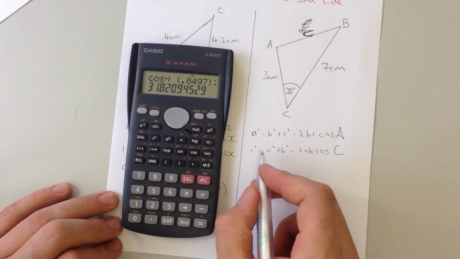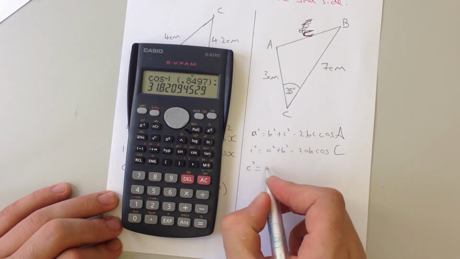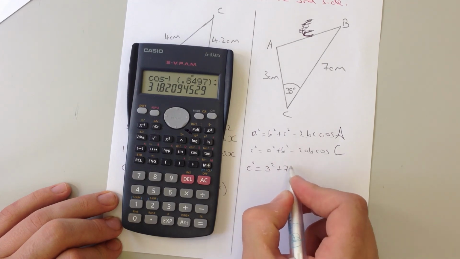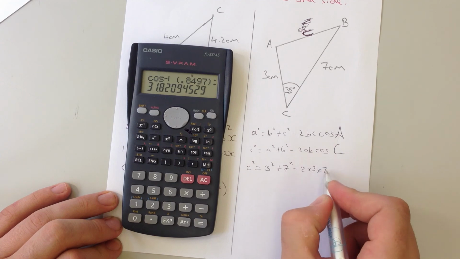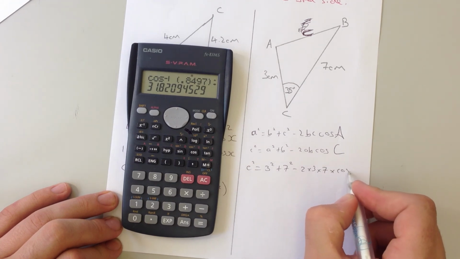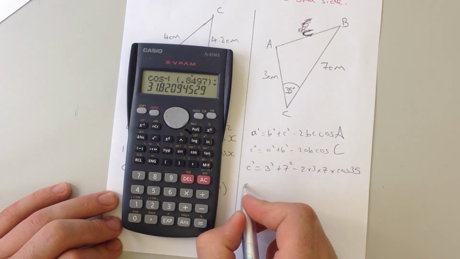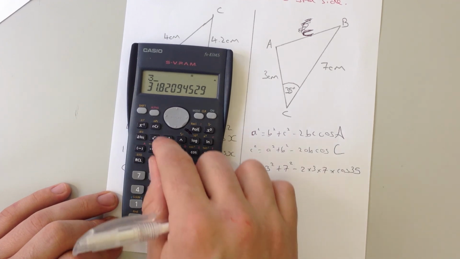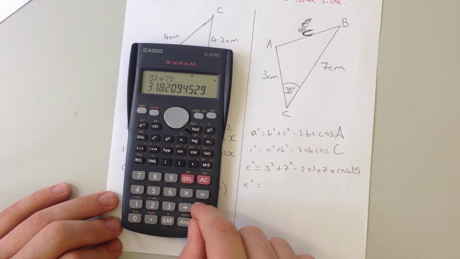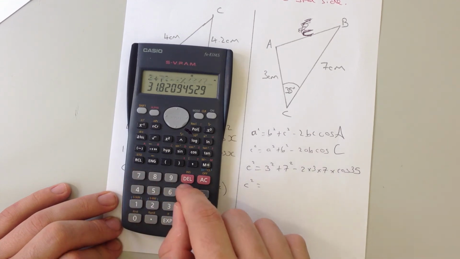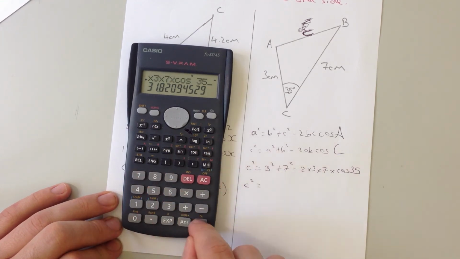Now we're going to substitute what we know. c squared equals 3 squared plus 7 squared minus 2 times 3 times 7 times cos 35.